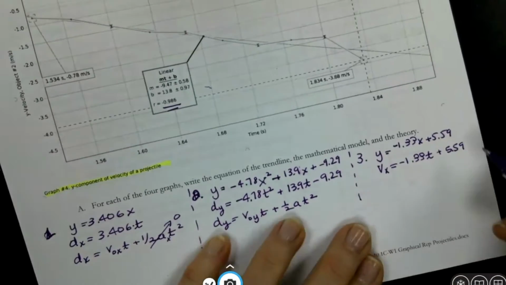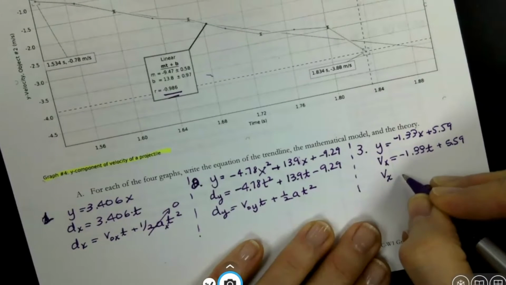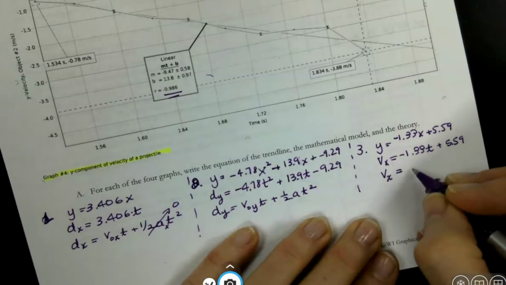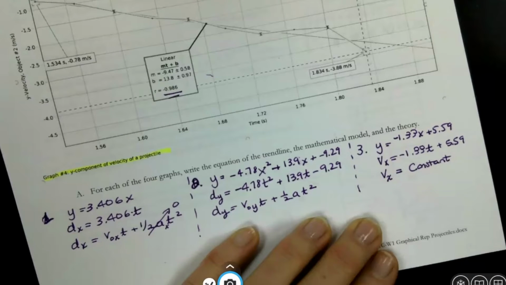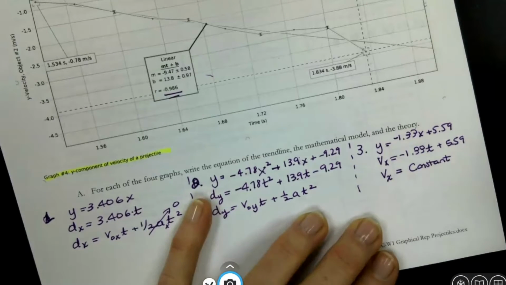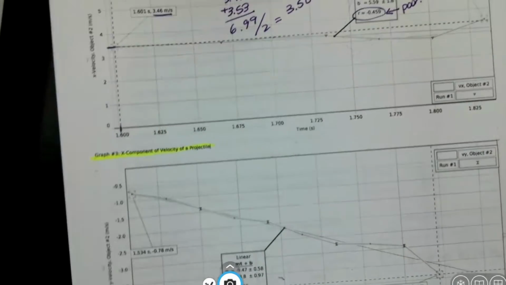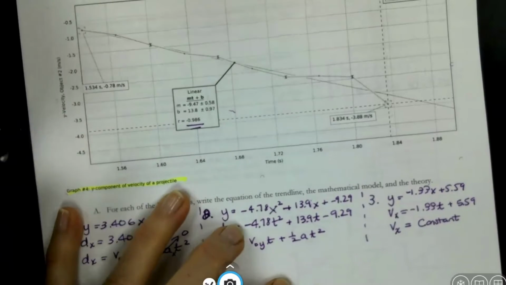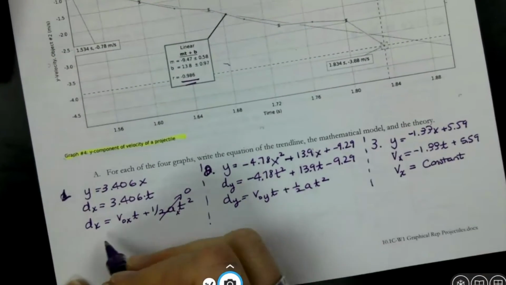And why is that important? Well, because I know that Vx is constant. It's going to be an actual value. So by theory, it's going to be a constant. So this here isn't going to be that helpful. And sometimes you have to use your judgment when you're looking at your data and not blindly follow it. So we'll talk more about it in a second.